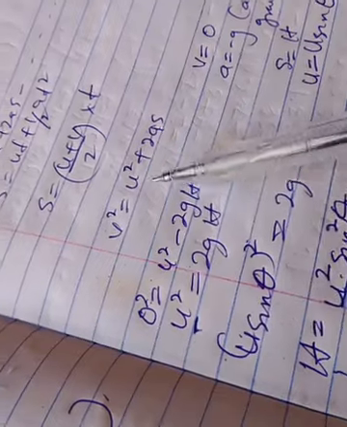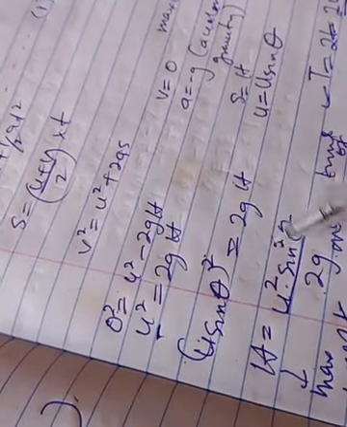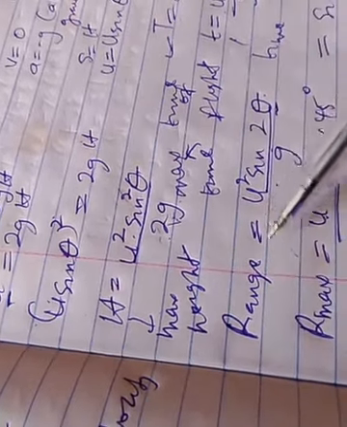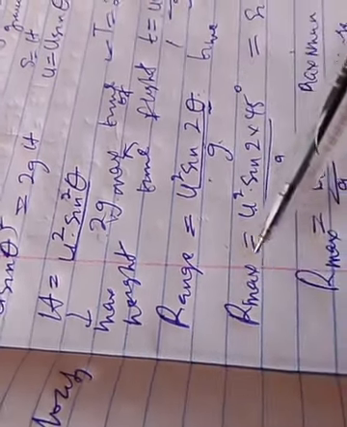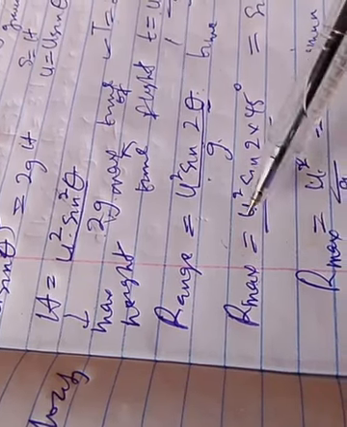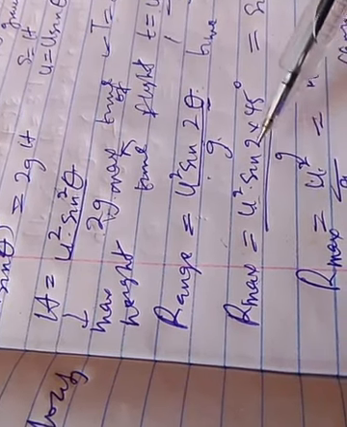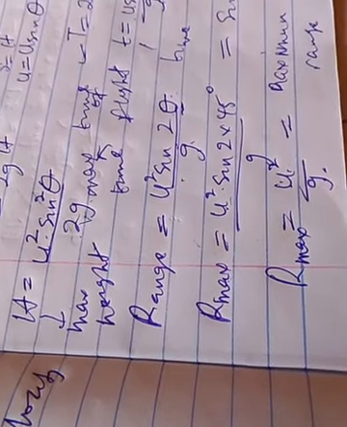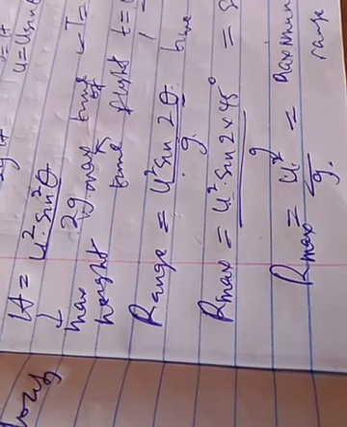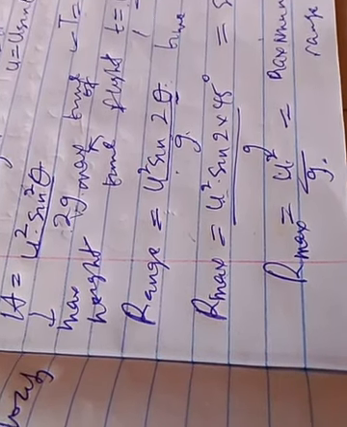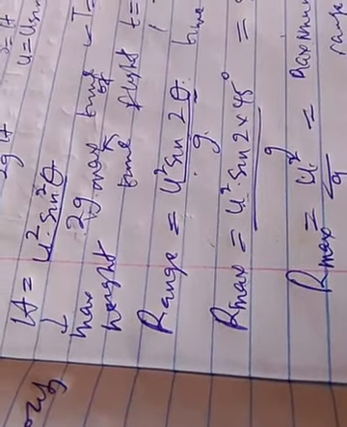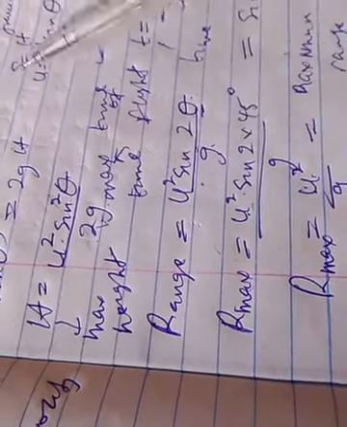So the formula for maximum height is u square sine square theta over 2g.